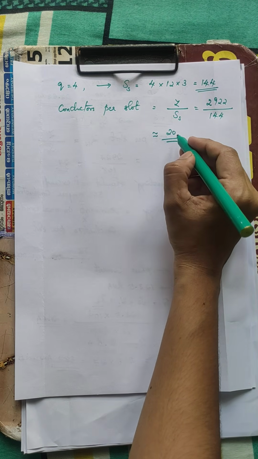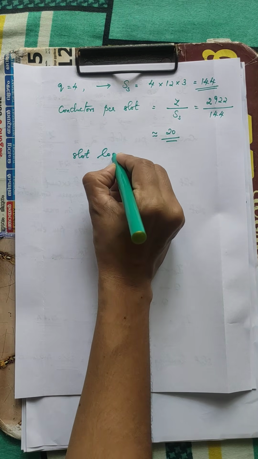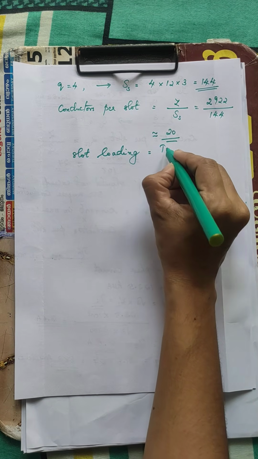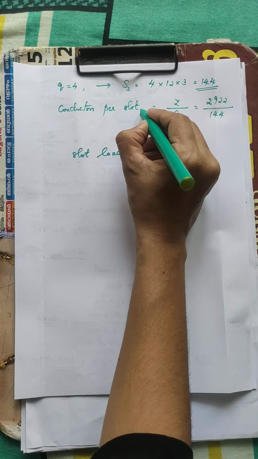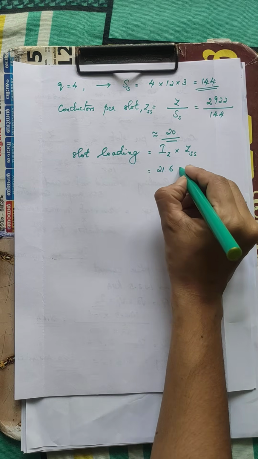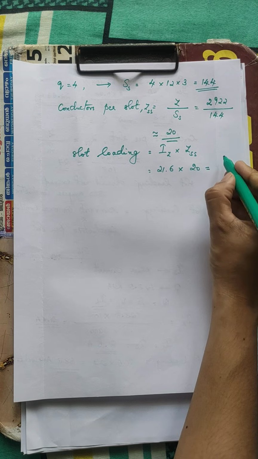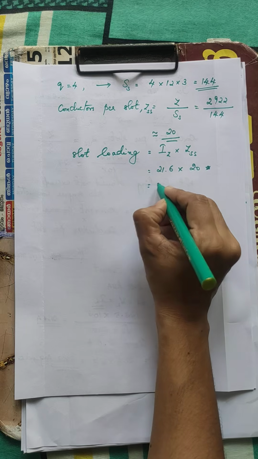Now for this combination, calculate the slot loading. We know that slot loading is current in one conductor Iz into number of conductors per slot ZSS. So that will be 21.6 into conductors per slot 20, and it will be 432 ampere conductors.